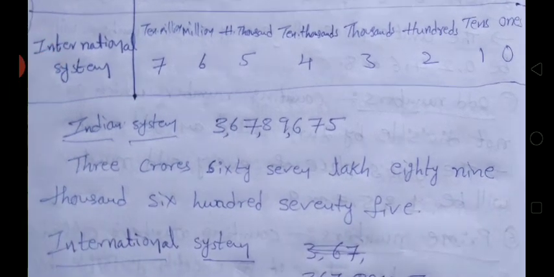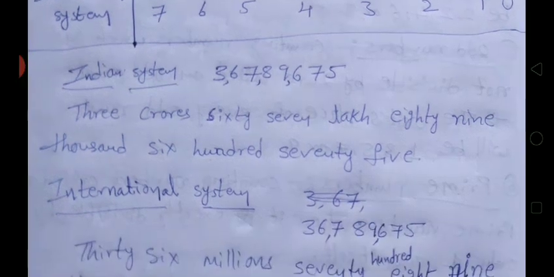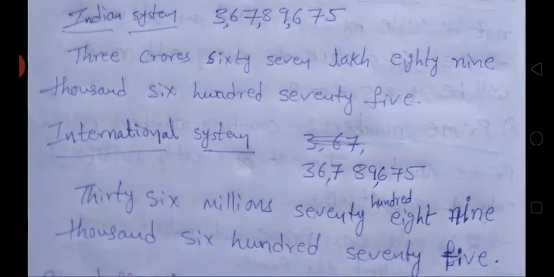Next, here we have two examples. One is in the international system and one is in the Indian system. See the examples. In the Indian system, we put commas for every two digits, but first we have to place the comma after the hundreds.